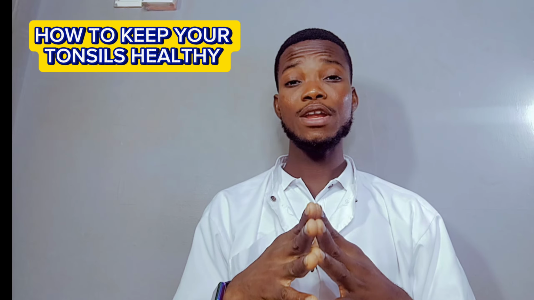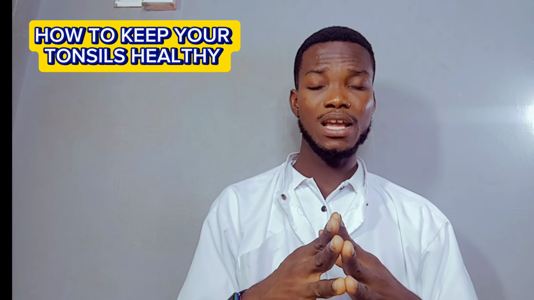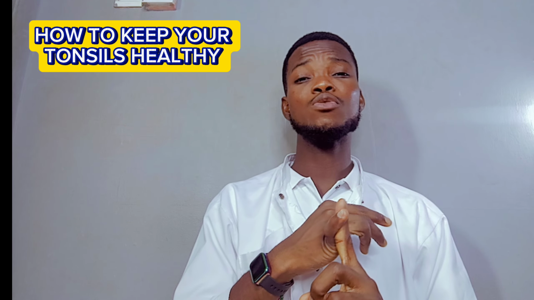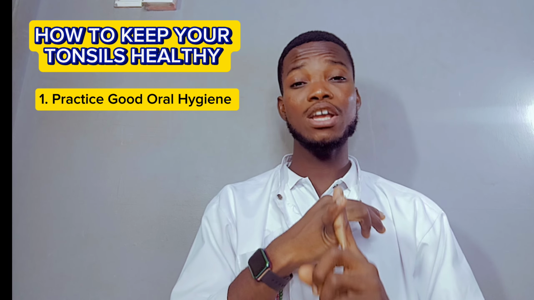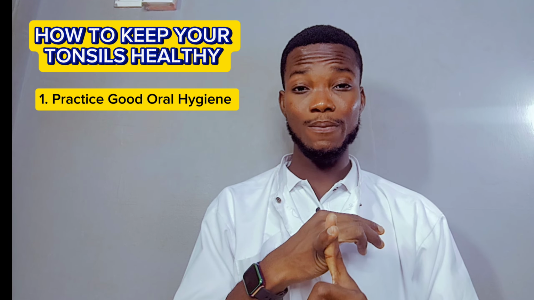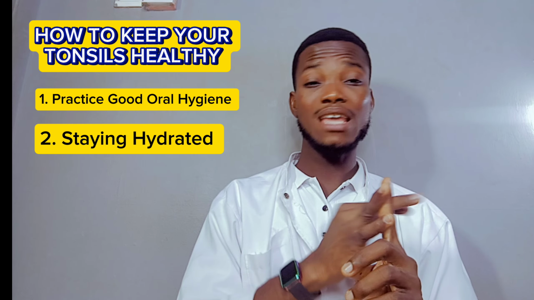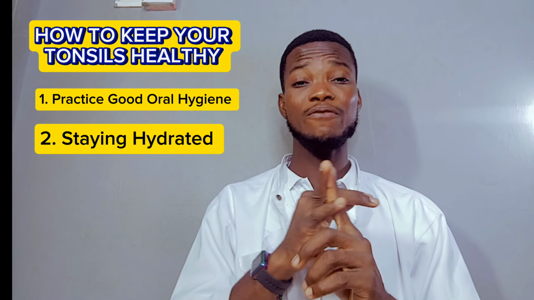Now, it is very important to keep your tonsils clean and healthy. So how do you keep them healthy? The first one is to practice good oral hygiene. You must brush your teeth and floss daily. The second one is to stay hydrated. Staying hydrated helps prevent tonsil stones and infections.